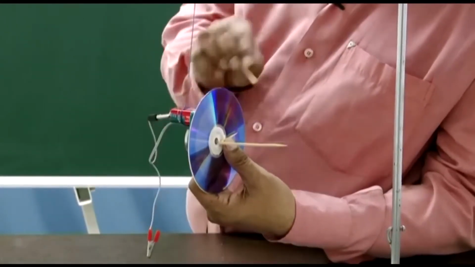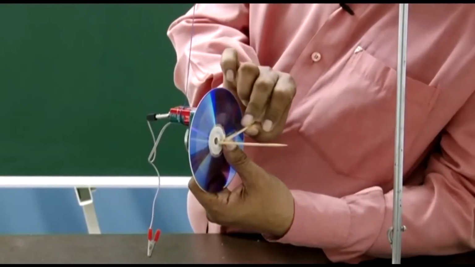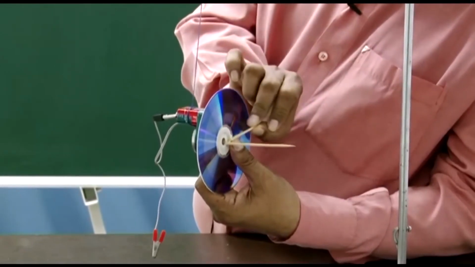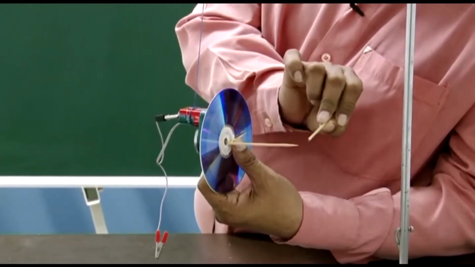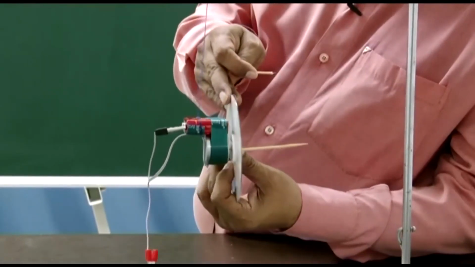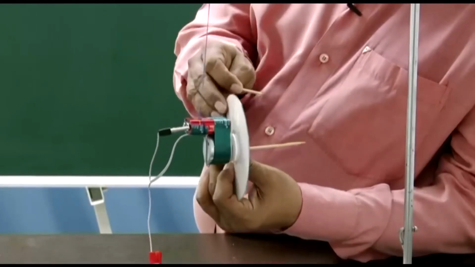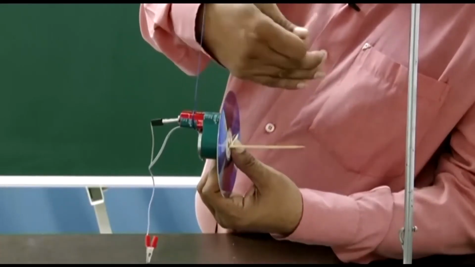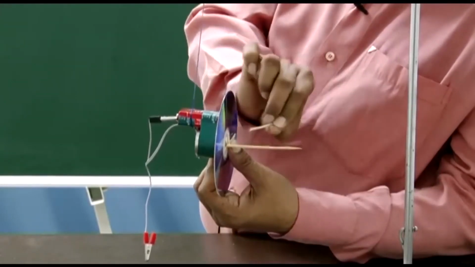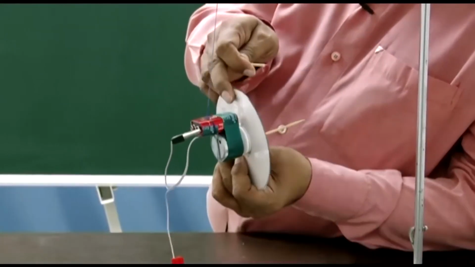The new angular momentum, which is the vector sum of these, will be between them. Using parallelograms, it will be like this. To get the angular momentum in this direction, the entire CD has to turn, so that this angular momentum is rotated by some angle in this direction, and therefore this CD has to rotate.